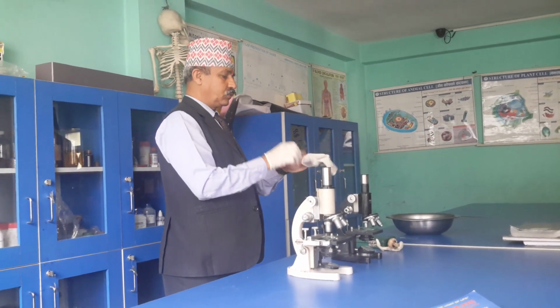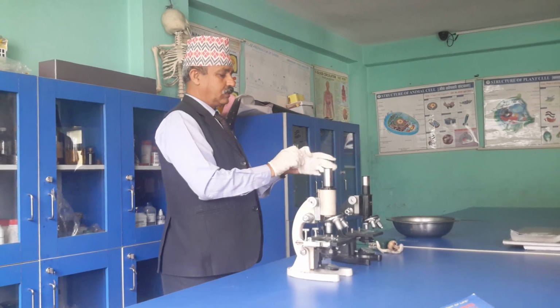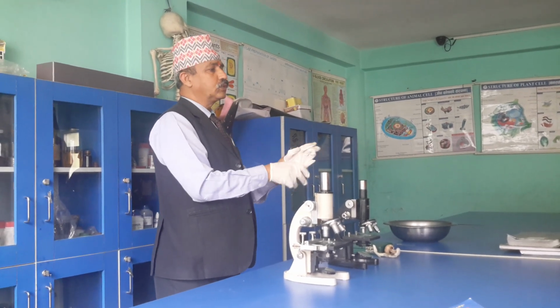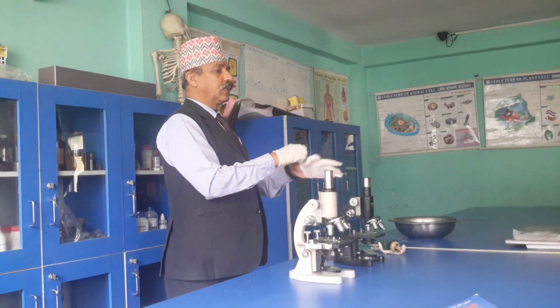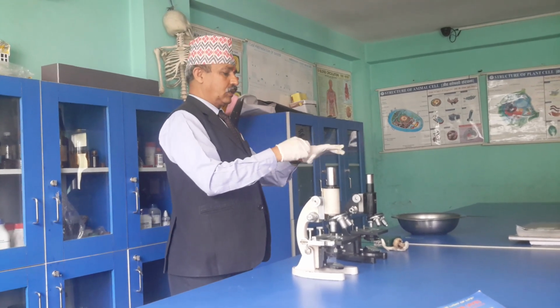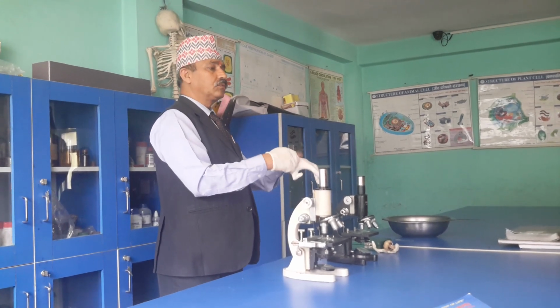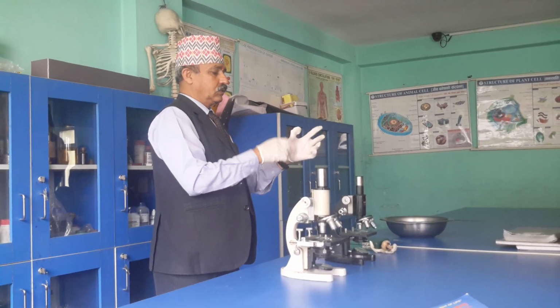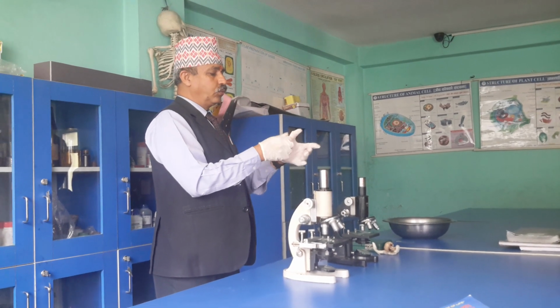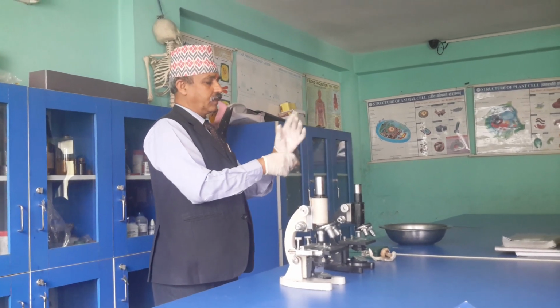That's why we have to use gloves, right? Actually, these gloves are called disposable gloves. Use and throw. Because in the laboratory, there are some chemicals which may be harmful as well, right? Isn't it? So, what are we going to do today? Do you have any idea?